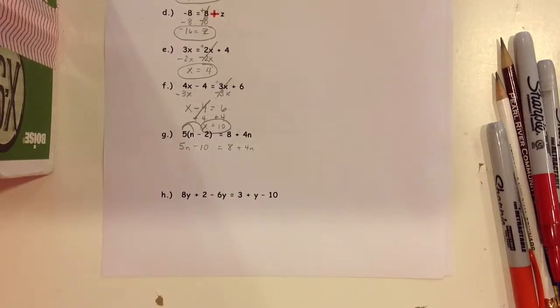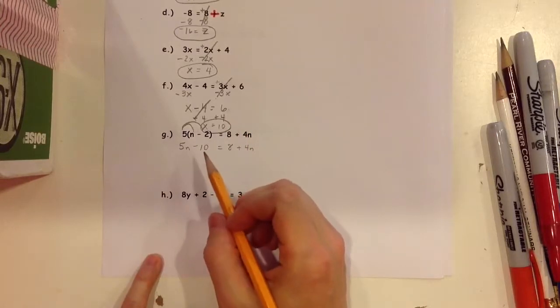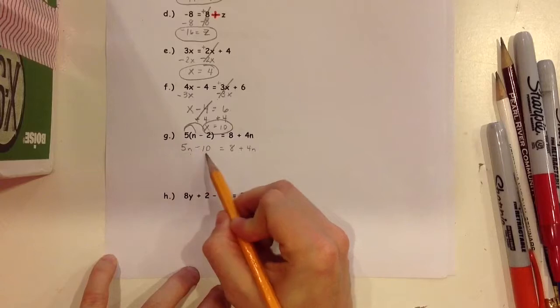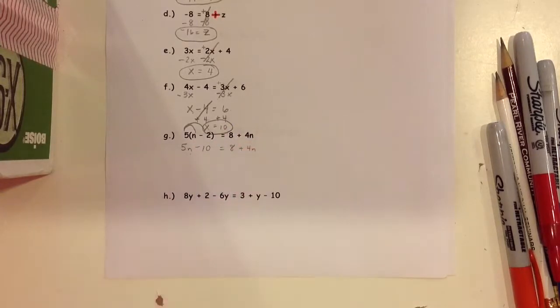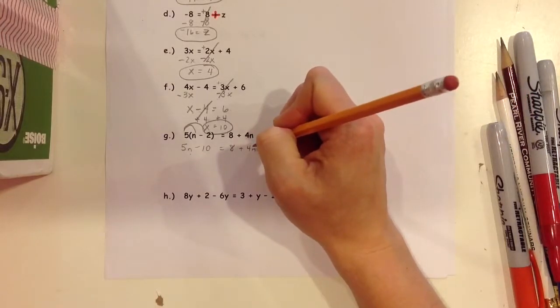Now that I've cleared my parentheses, you always want to make sure you have everything in like terms. I do have everything in like terms combined. It's simplest form on both sides. I have an n and a number, an n and a number. I can't go any further than that. So that means that I can start moving my variables to my left and my numbers to my right. So remember, I like to move my variables to the left, and I like to move my variables first.